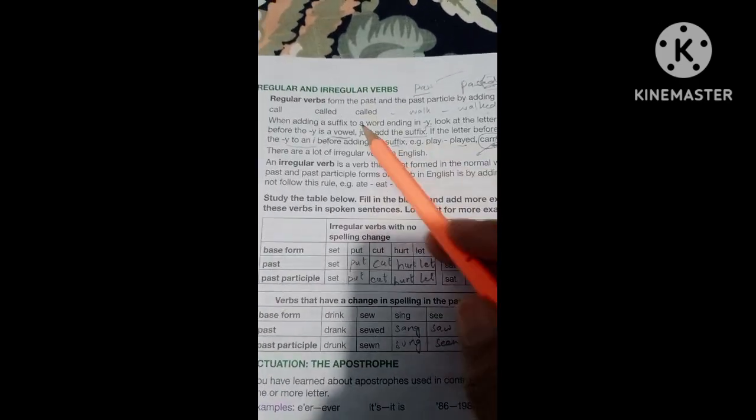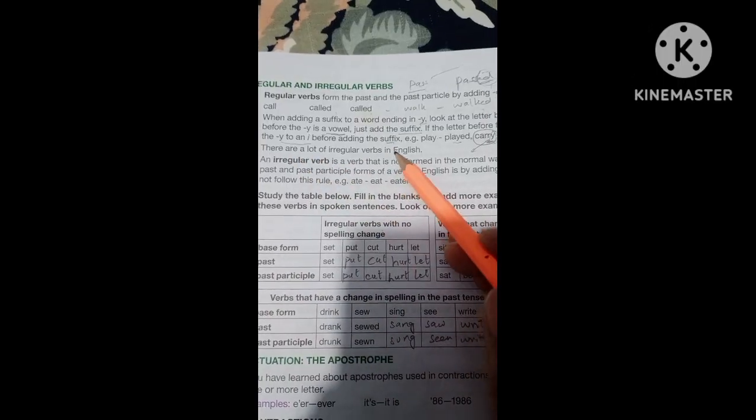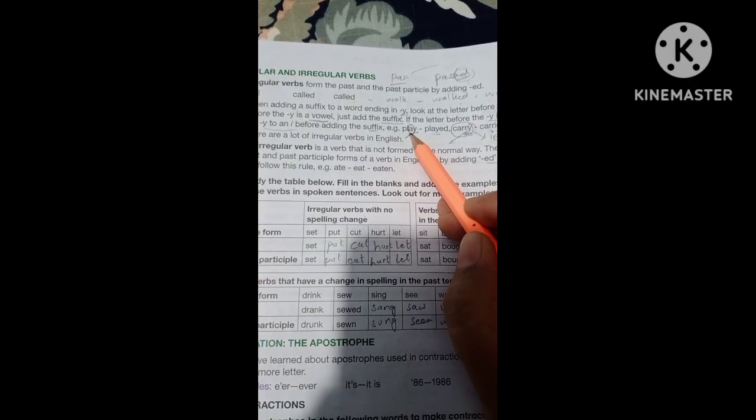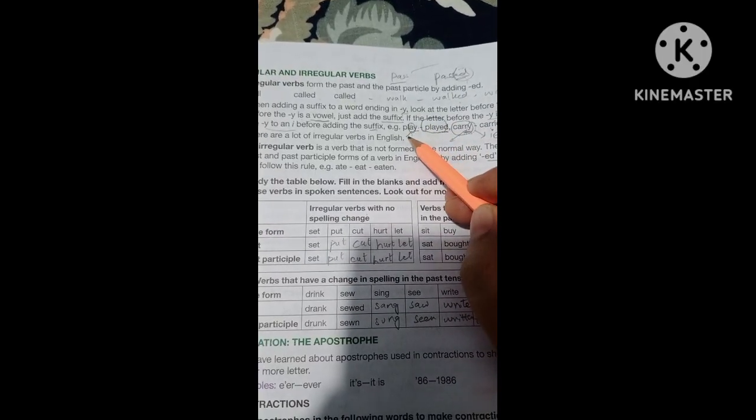But the next thing is that if the verb is ending with y but before y there is a vowel, for example a sound is a vowel, you will not change y, you will only add ed. For example, from play it would be played and the third form would also be played. Now you have understood two things. The first, regular verbs are formed by only adding ed.